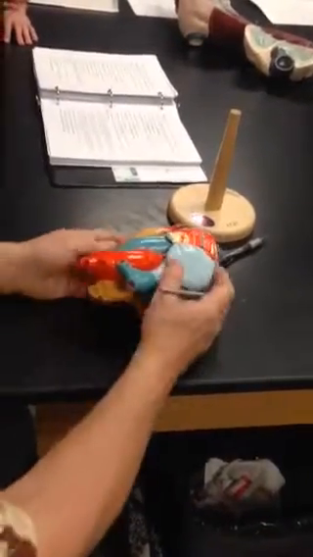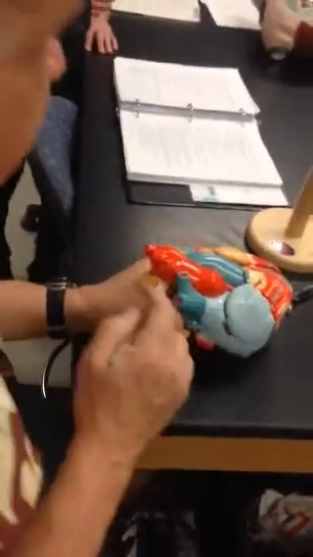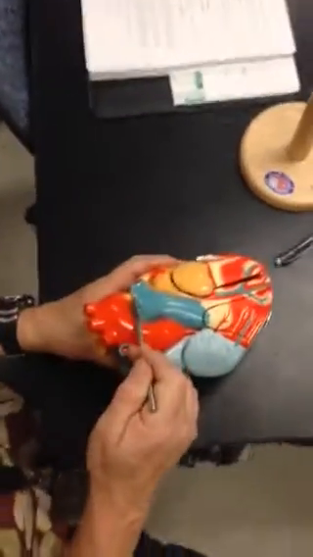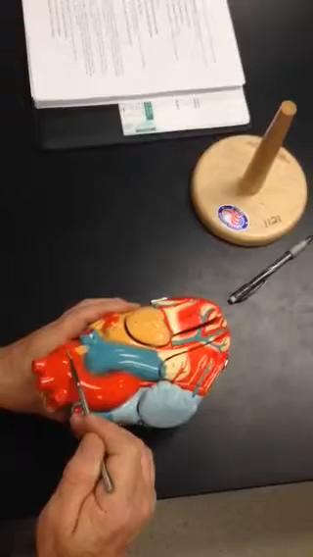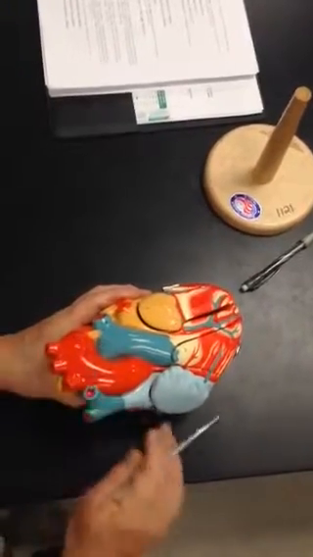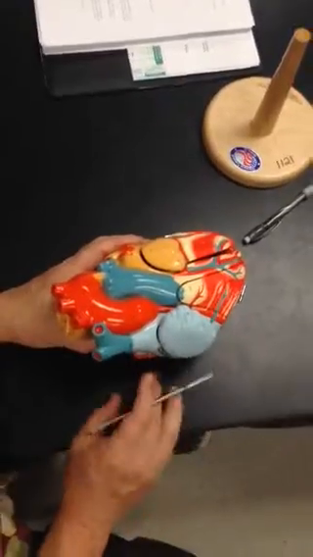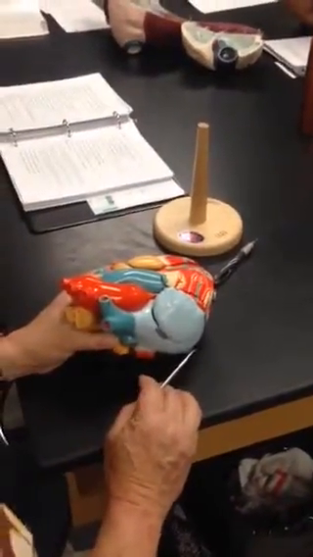Now there's another leftover remnant of fetal circulation, and that's this little dude right here. This is called the ligamentum arteriosum, which anchors the pulmonary artery to the aorta. The ligamentum arteriosum. In English, it's the artery's ligament, the ligament of the arteries. Okay? Everybody got it? Alright.